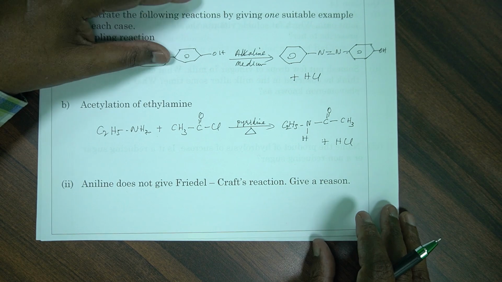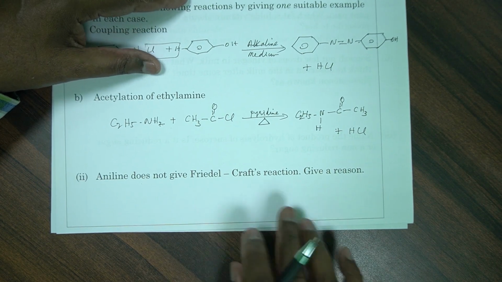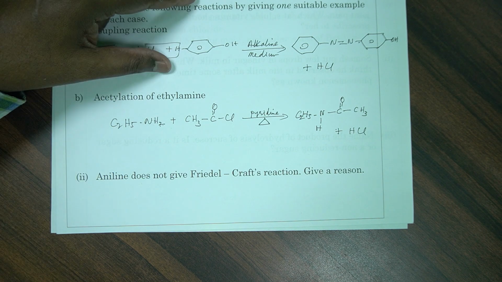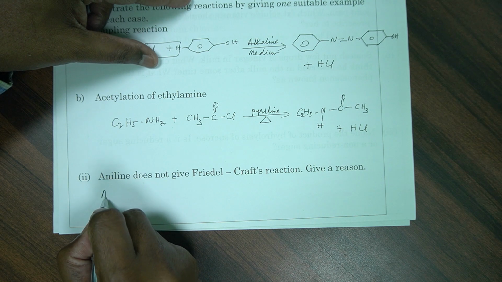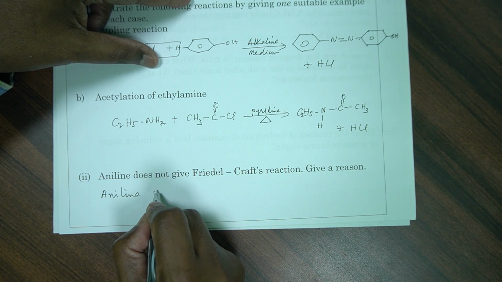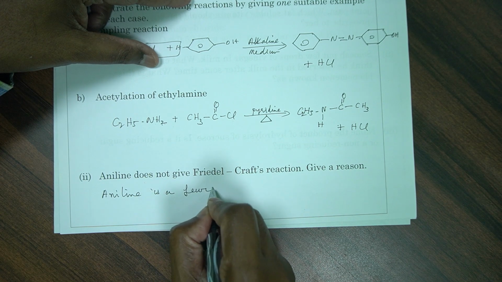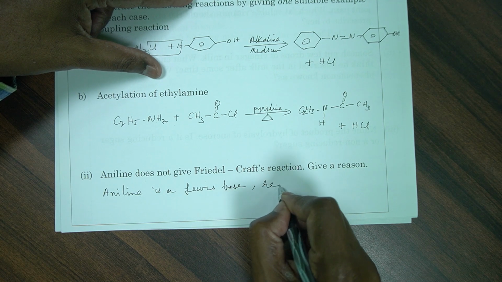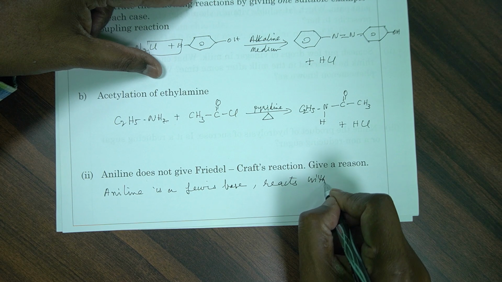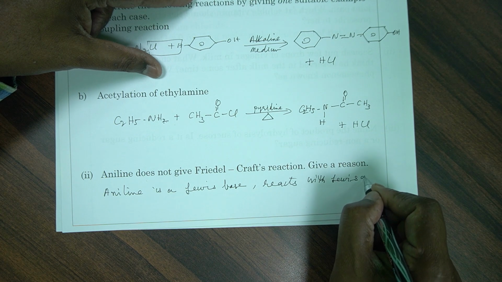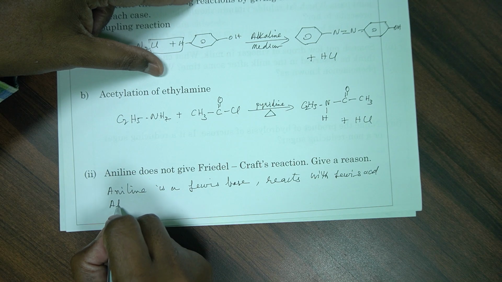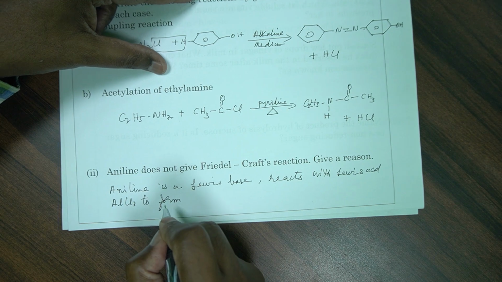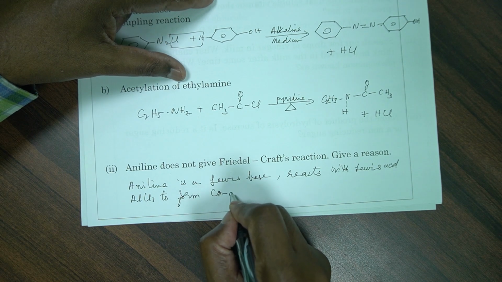And next is aniline does not give Friedel-Crafts reaction. Give a reason. What is happening to aniline? So aniline is a Lewis base. This is what I was telling, Lewis base. And reacts with Lewis acid, AlCl3, to form coordinate bond.